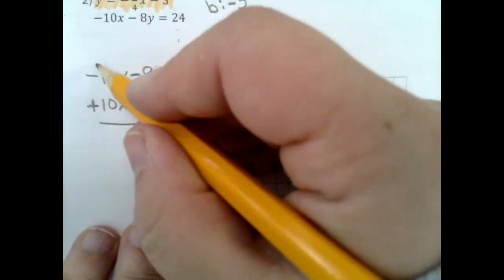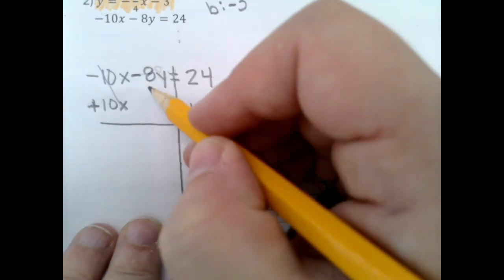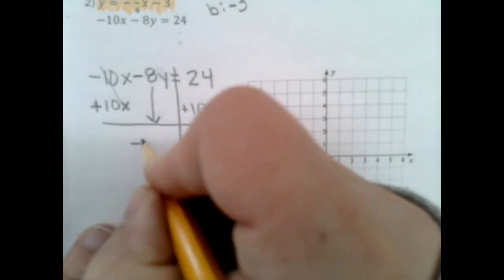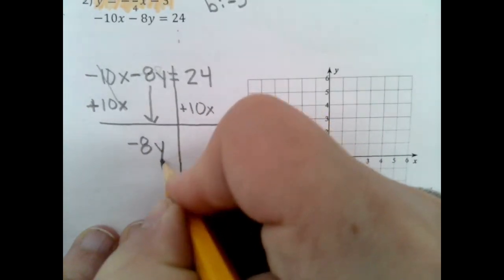So now these 10x's are gone. I'm still left with negative 8y. If you need to draw that arrow to bring it down, for some people that really helps. If yours does not, then don't do it. That's fine.